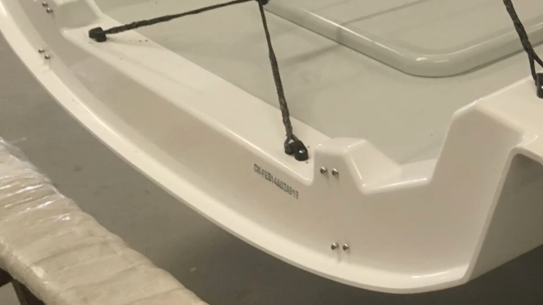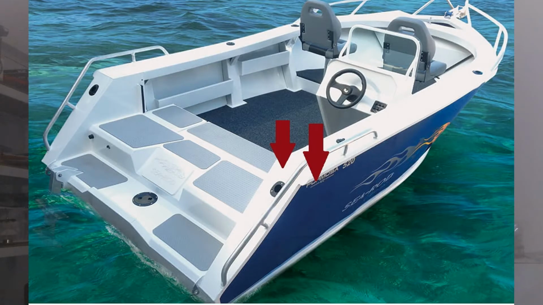On craft with a transom, the WIN shall be located on the starboard side of the transom. On craft without a transom, or with a transom on which it's impractical to locate the WIN, the WIN shall be affixed within 300 mm of the stem.